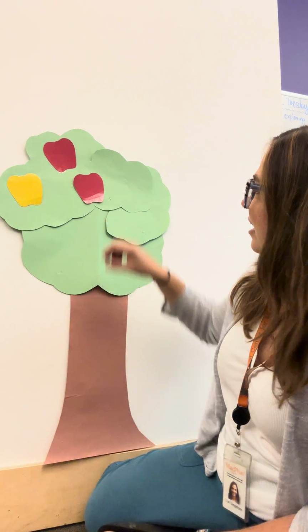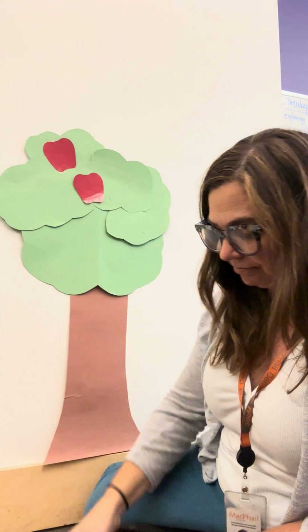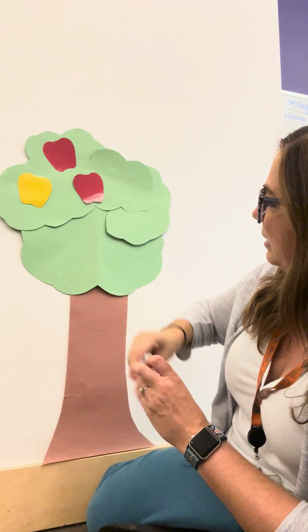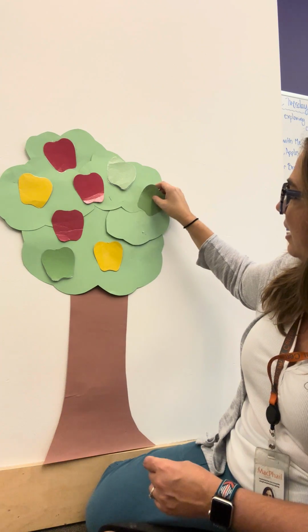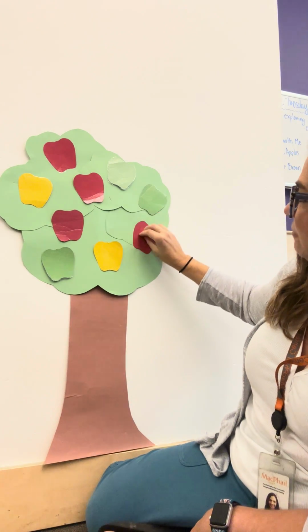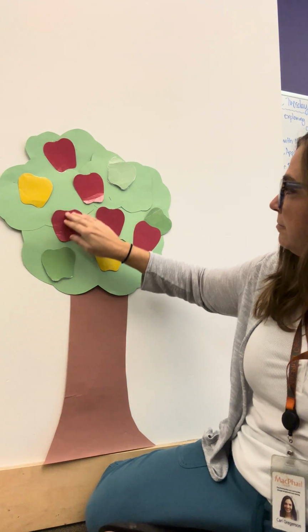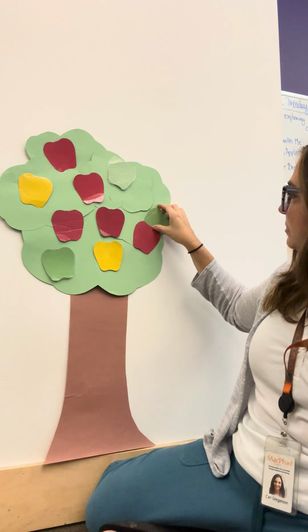Good. Another way we can do this song is, let's put all of our apples back up here again, if we just want to sort them by color. Remember we said we have red apples, we have green apples, and we have yellow apples. This time, let's see how many yellow apples we have.